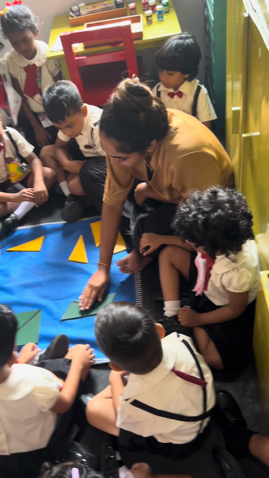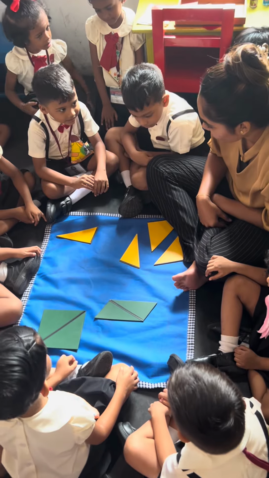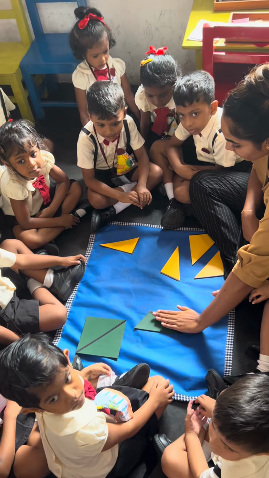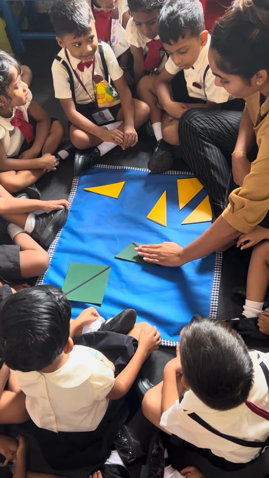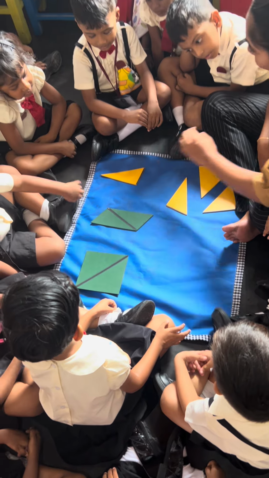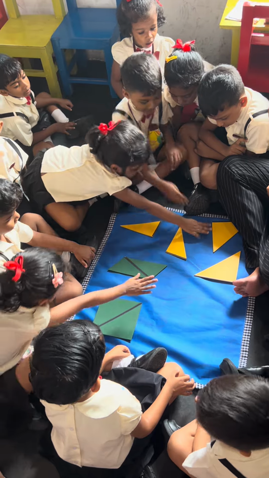What is this shape? What is this shape? Sion, come. What is this shape? I can see like a diamond with white stripes. Same height. This is a parallelogram. Now, can you show me yellow color?